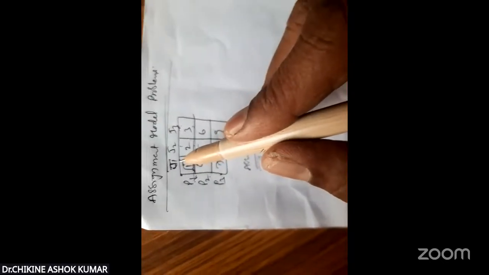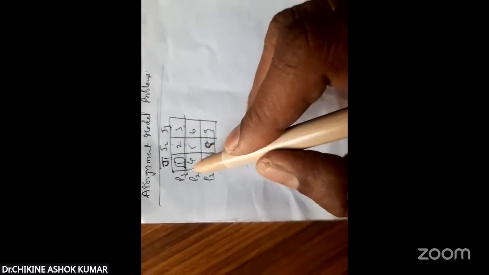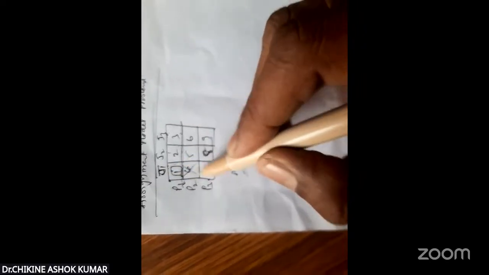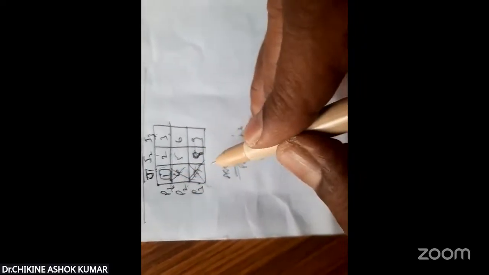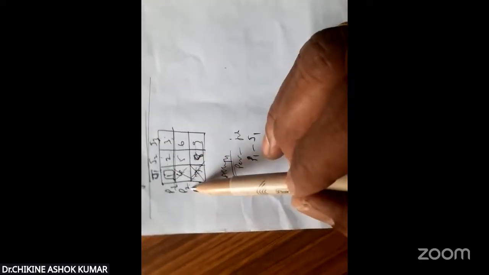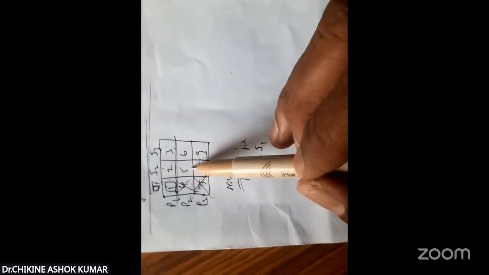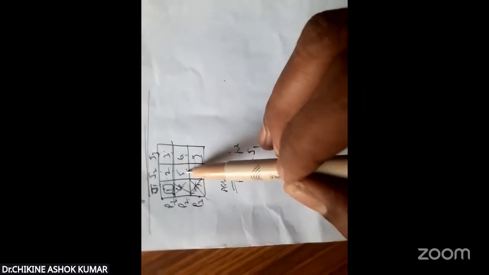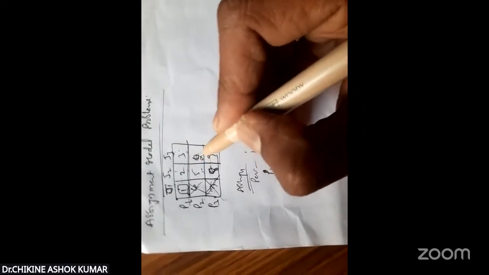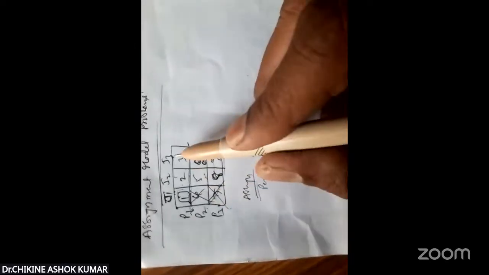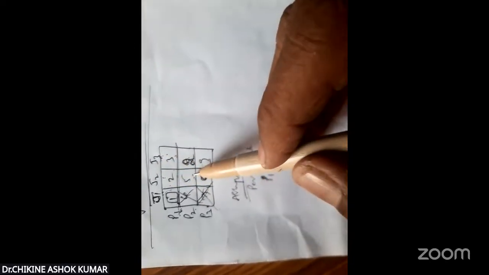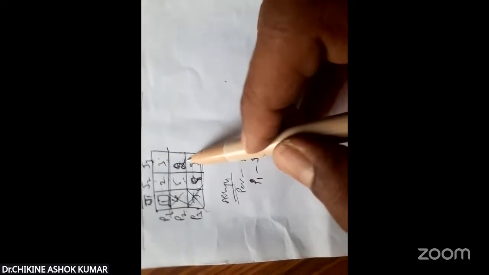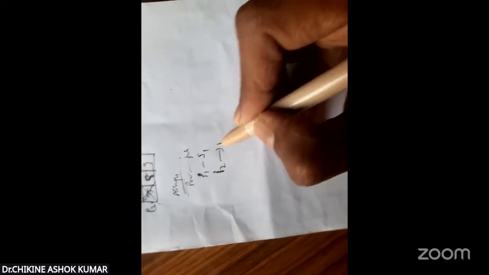Once the J1 job is assigned to one person, do not assign the same job to the remaining persons. Just strike it out. Similarly, for P2, only the remaining two jobs we have to search. P2 does J2 within 5 hours and J3 within 6 hours. Among these, 5 is the least. Suppose this is 2. P2 can finish J2 in 5 hours, P3 can finish J3 within 2 hours. Then I can go for these 2 hours only. So J3 is assigned to P2.